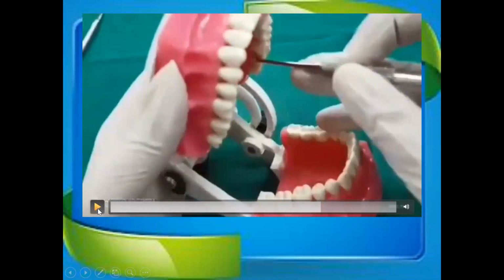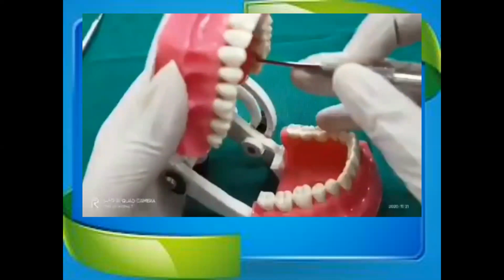Appreciate the opposite arch finger rest. The finger rest is established on the tooth surface on the opposite arch. Like in this case, we are doing instrumentation on the palatal region while the finger rest is on the mandibular arch.